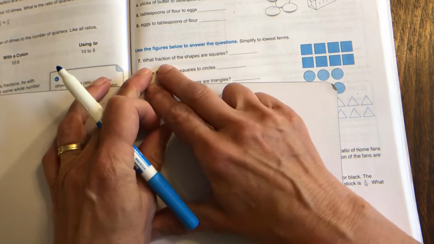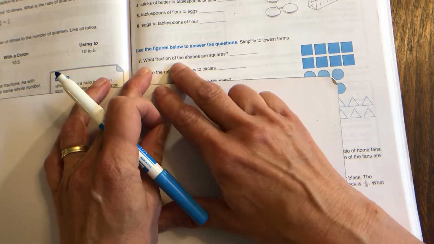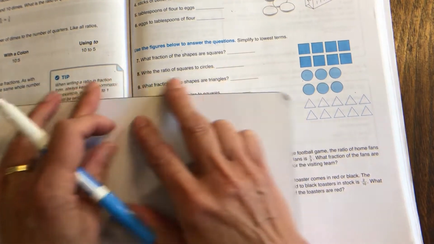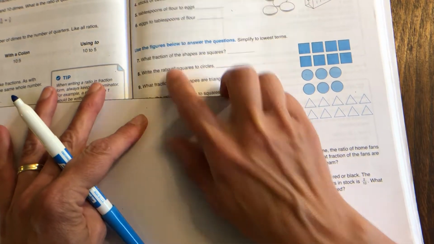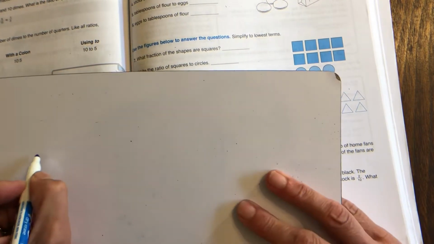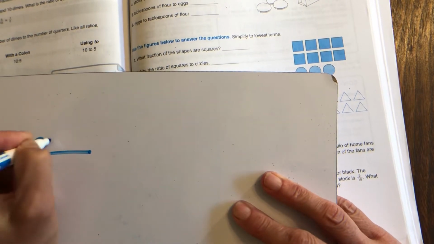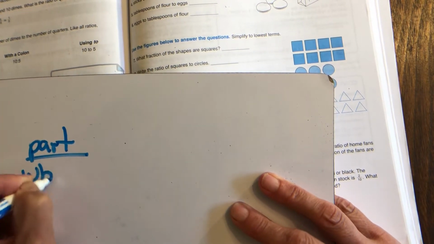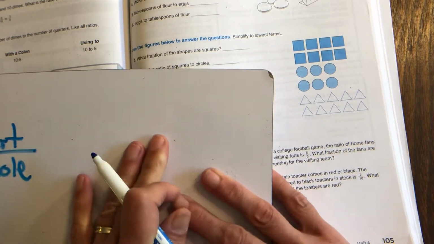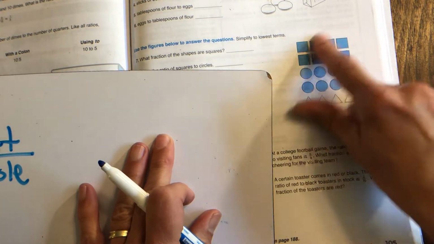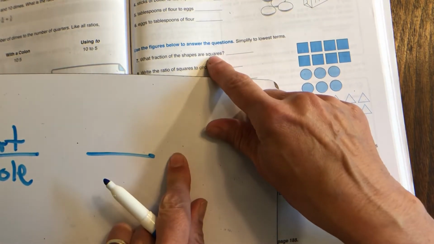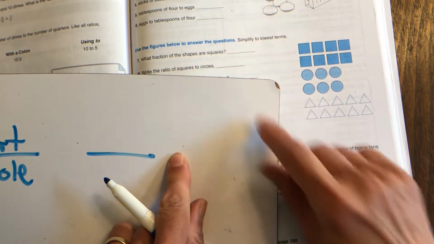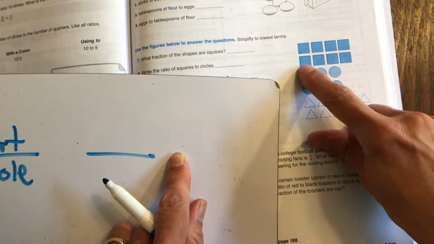Now, number 7, it says, what fraction of the shapes are squares? So I'm looking at this picture here, and it's asking me for the fraction. So remember, fraction is part over whole. So if you're looking at this, what is the part that I want on the top? Do I want squares or shapes? Well, squares would be my part, 2, 4, 6, 8.